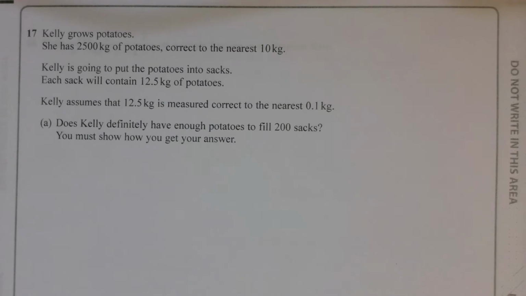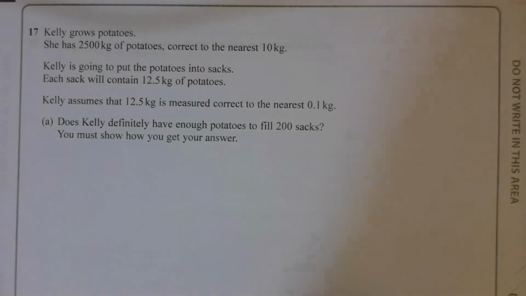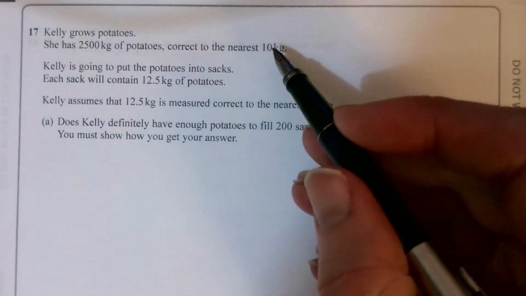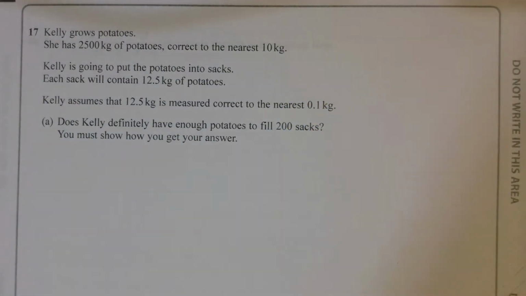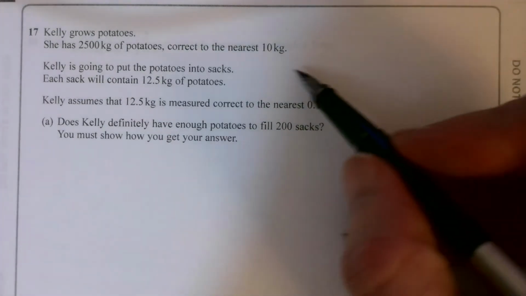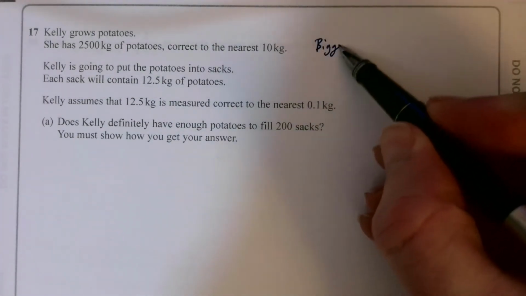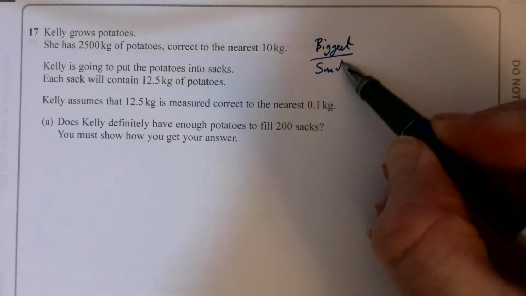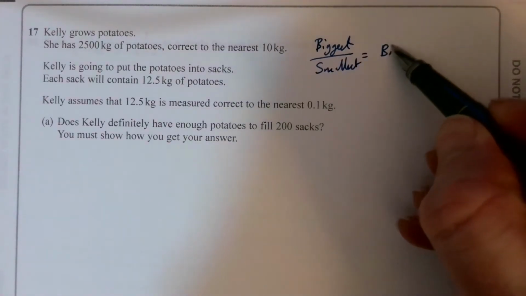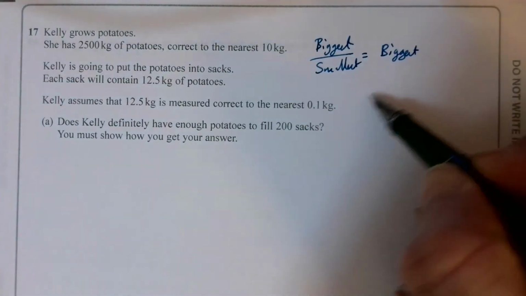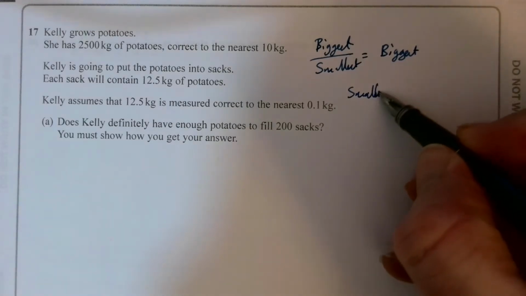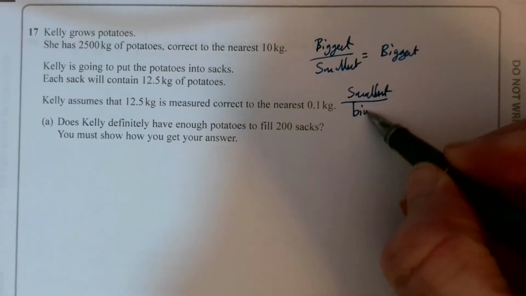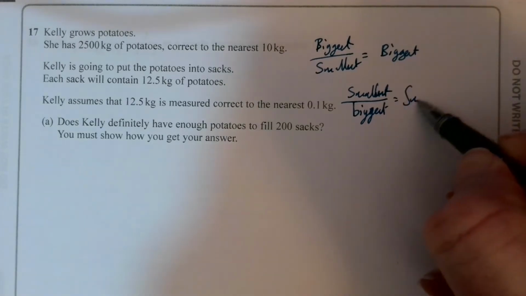So question 17 is a bounds question. It's all about whether or not we've got enough potatoes to fill the sacks. So the total amount of potatoes divided by how many you need for each sack is going to tell you how many sacks you're going to need. So the biggest divided by the smallest value will give you the biggest answer possible, but the smallest value divided by the biggest will give you the smallest amount.